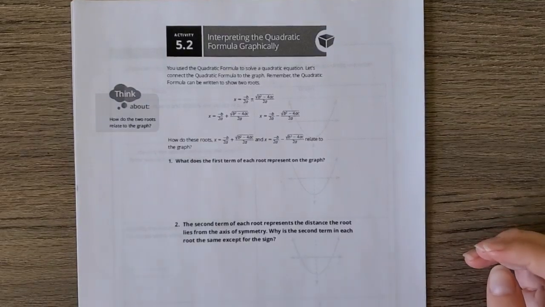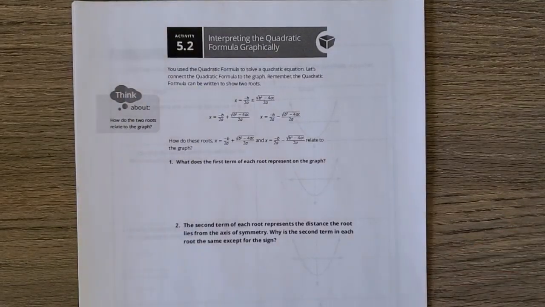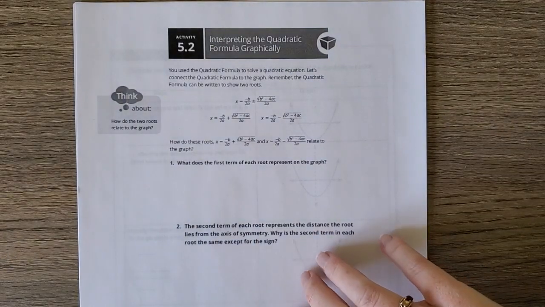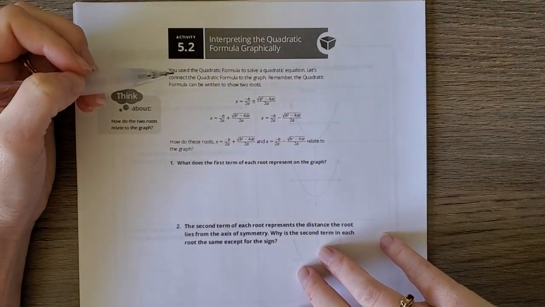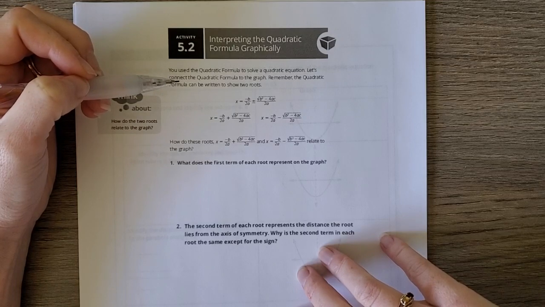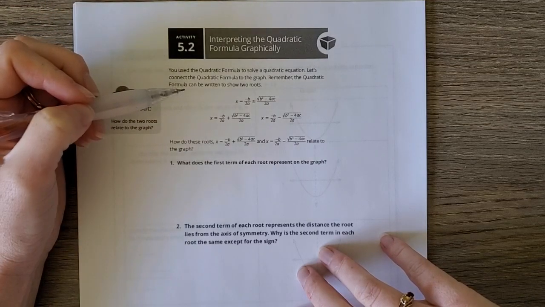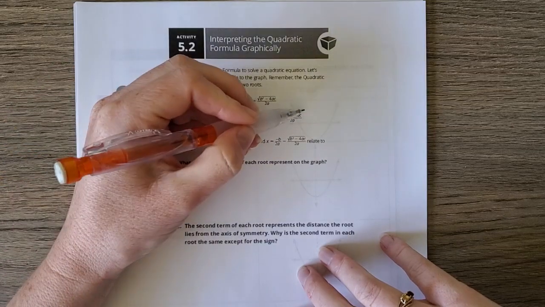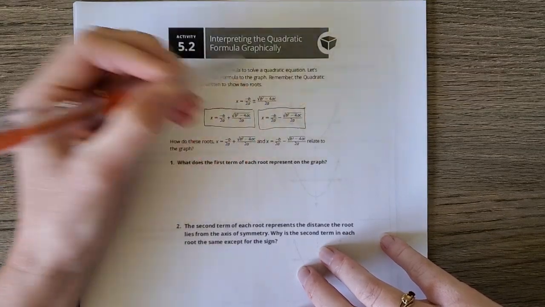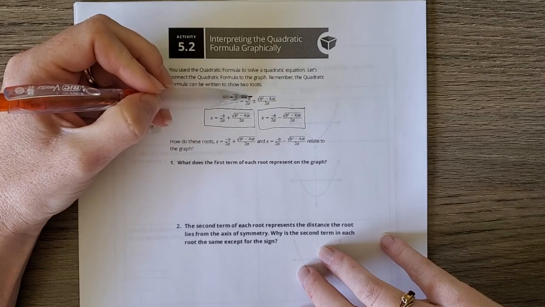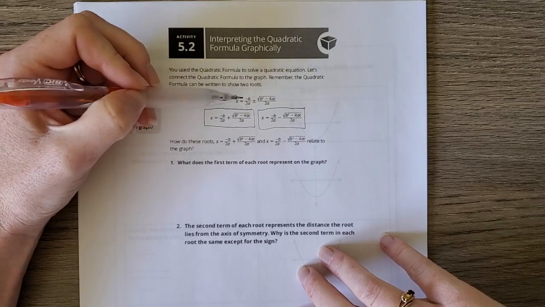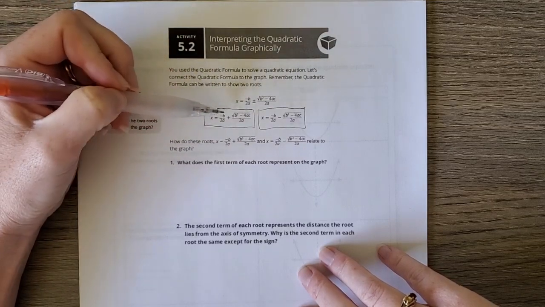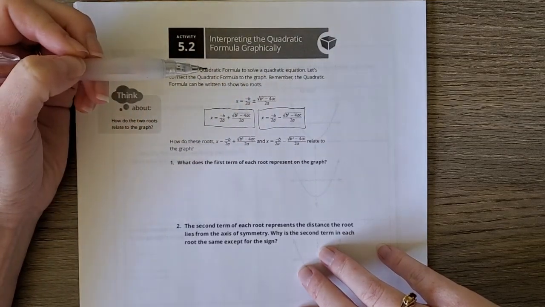Okay, 5-2, interpreting the quadratic function or quadratic formula graphically. So we use the quadratic formula to solve a quadratic equation. Let's look at how that relates to the graph. The quadratic formula can be written to show two roots. If we split it apart, we split apart the negative b plus or minus the square root of b squared minus 4ac, over 2a, and make these two separate terms.